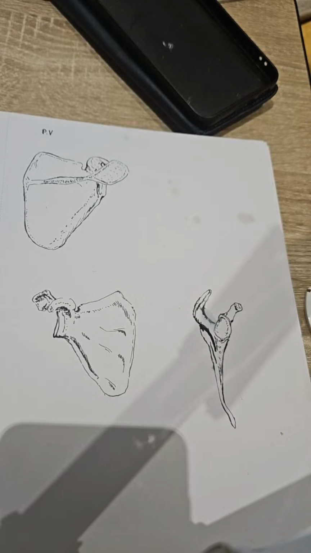So, today, what I'm gonna do? I'm gonna draw the humerus and the ulna.